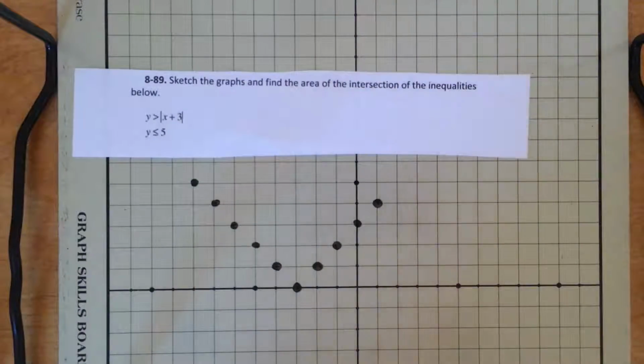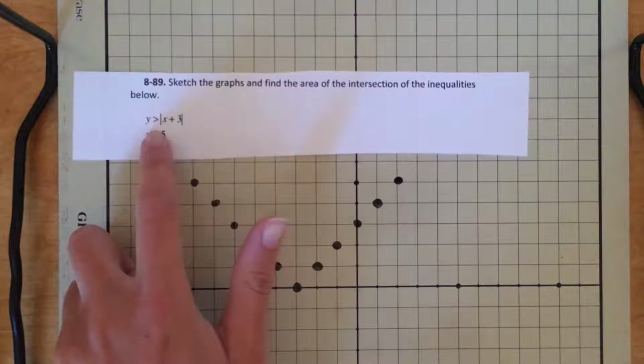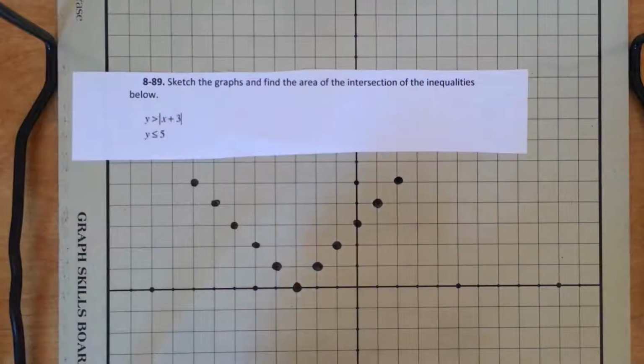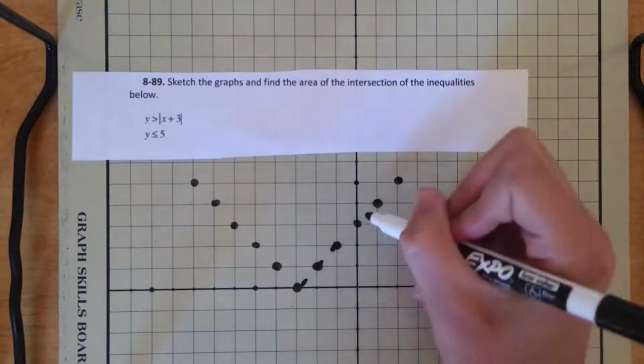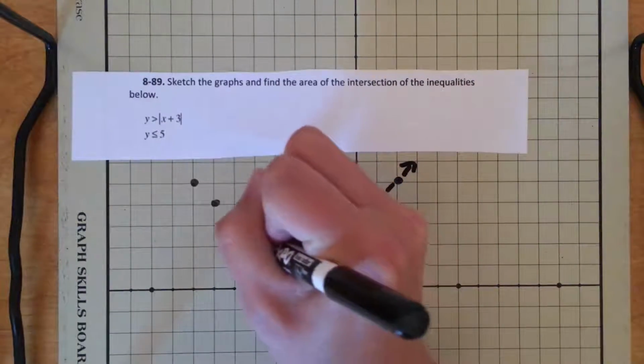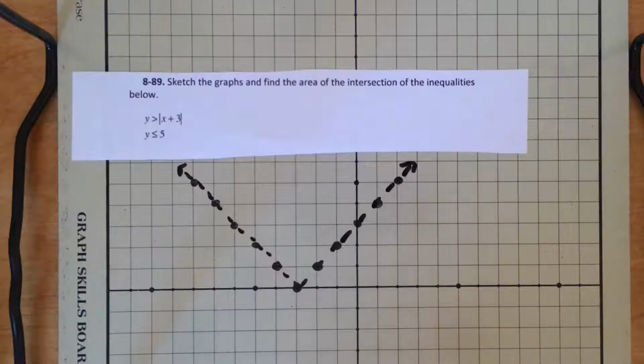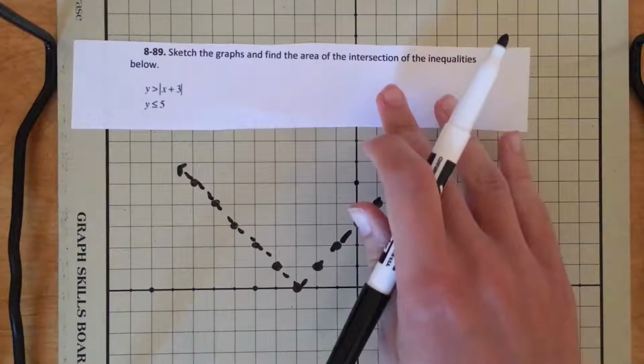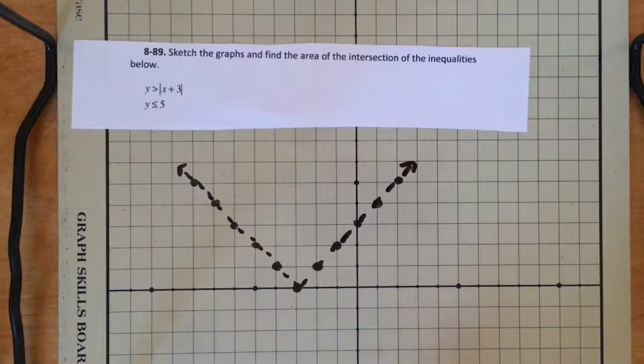Like that. And we have no line underneath this greater than sign, so it's just going to be a dashed line like this. So don't connect the line so you can see a little better. Okay, let's just graph the other one first, and then we'll do the shading next for both of them.